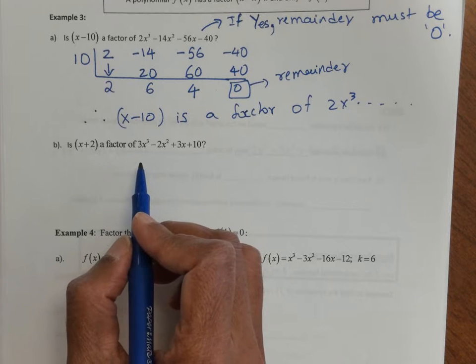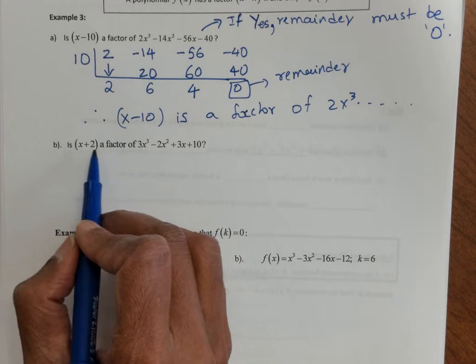The next one I'm not going to talk. I'm just going to go ahead and do the work, and you guys just follow with me. Is x plus 2 a factor?